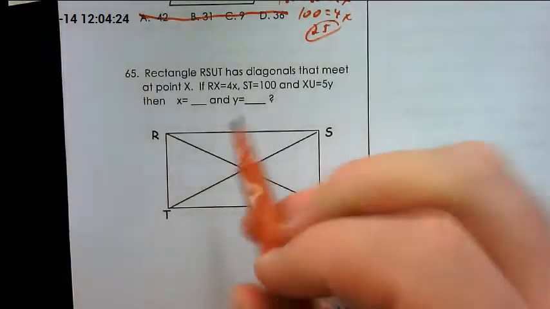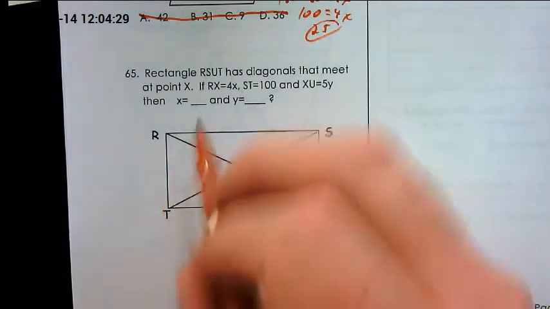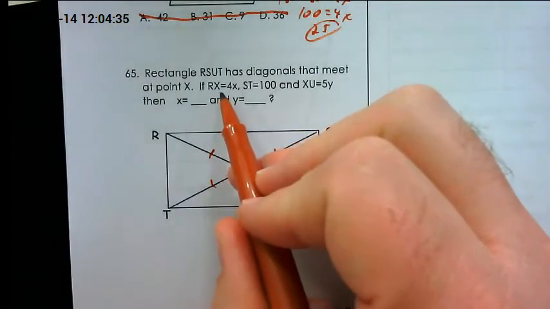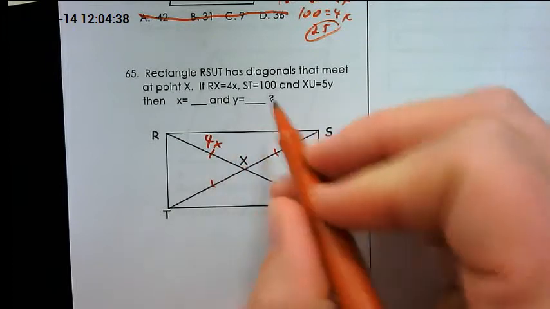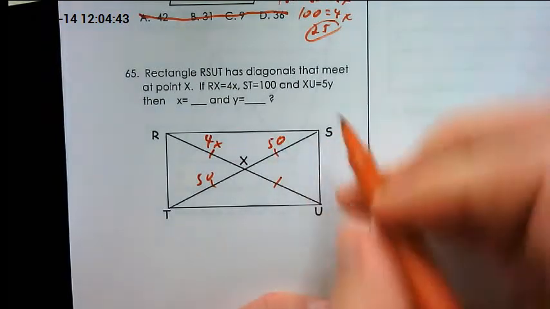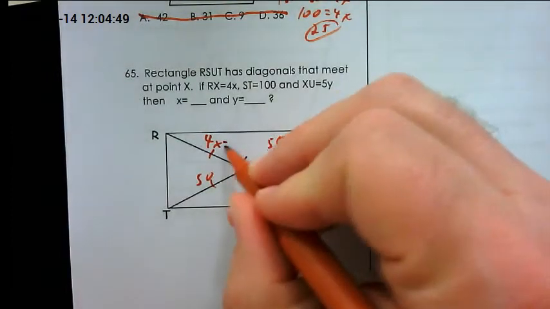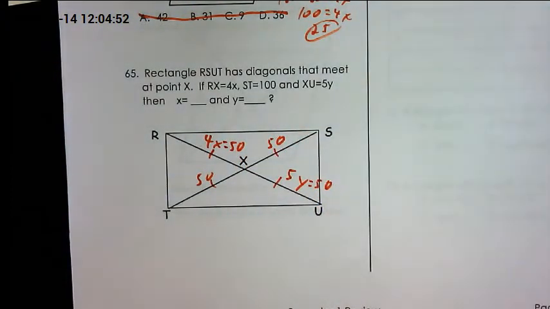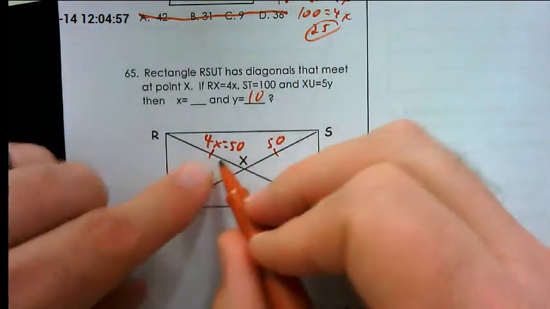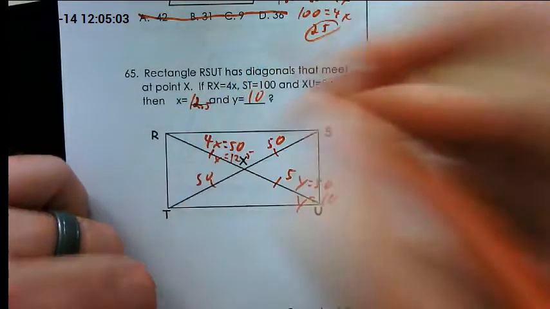All right. 65. Rectangle RSTU has diagonals that meet at point X. What do we know about all these pieces? They're all congruent. So if RX is 4x and ST, this entire thing is 100, so that means each half of this is 50, and XU is 5y, what's x and y? Well, both of these would have to also be equal to 50. So for y, just divide by 5 and you get 10. For this side, divide by 4, and you get 12.5. And that's it.